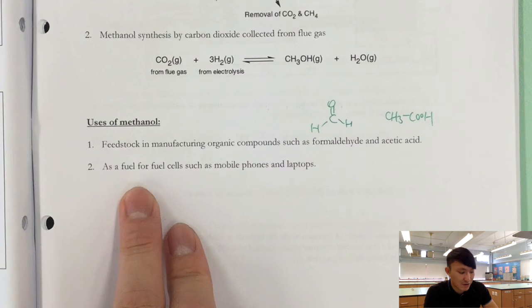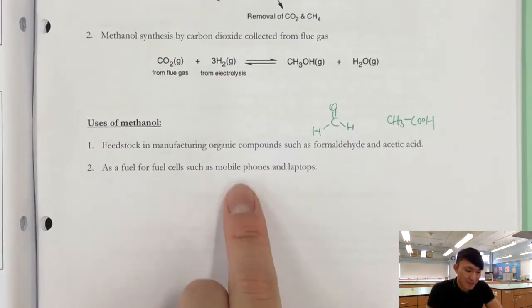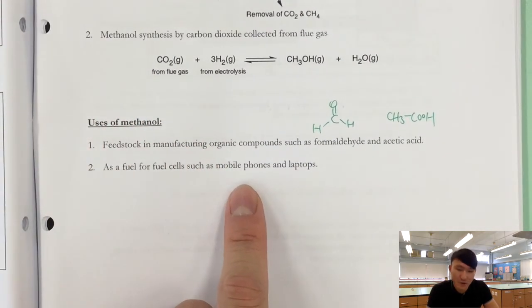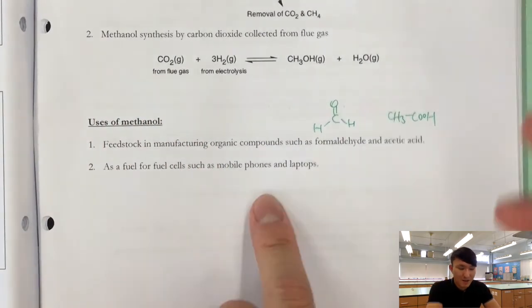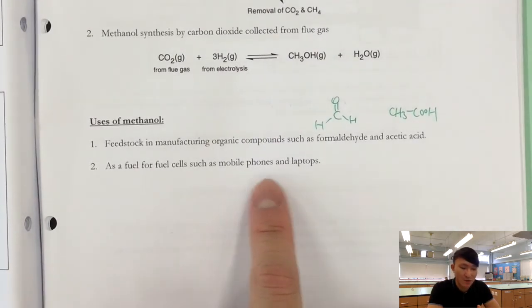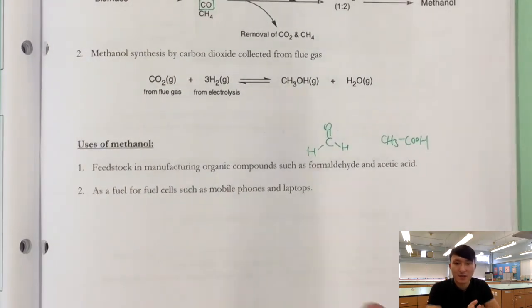Also, methanol can be used as a fuel for fuel cells in mobile phones and laptops. But this is a very old application. Nowadays, who will add fuels to their mobile phones or laptops? But in the past, we actually added fuels to mobile phones and laptops. Okay, so that's it for the video.